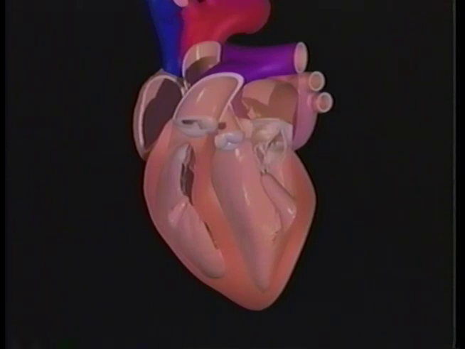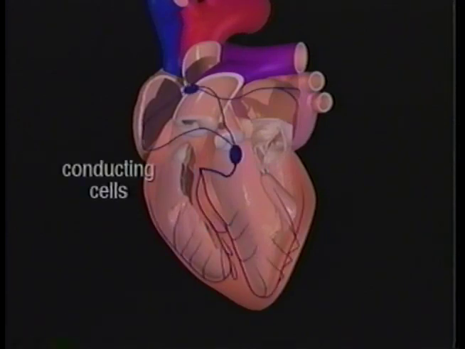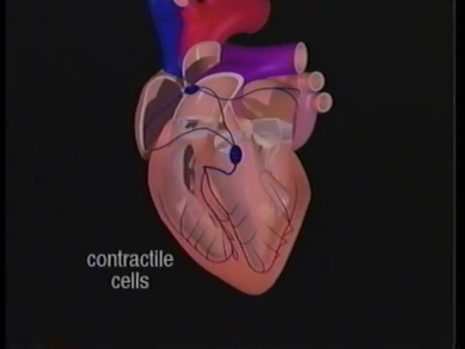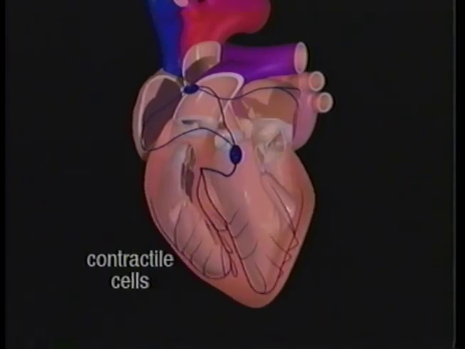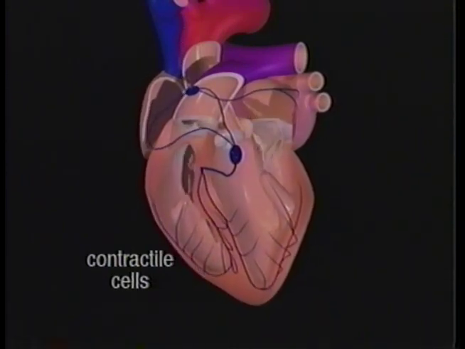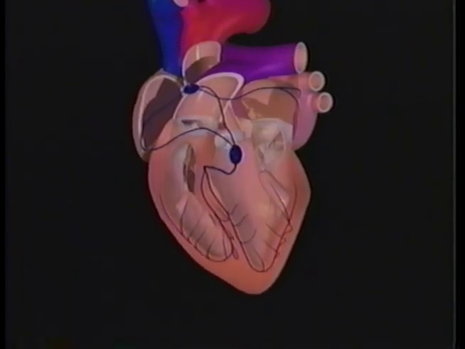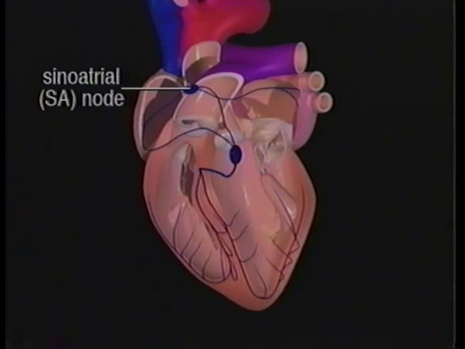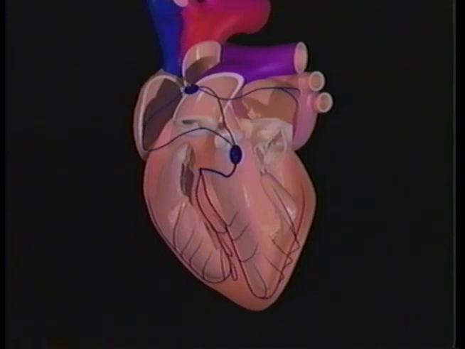Two types of cardiac muscle cells work together to achieve a normal heartbeat. First, conducting cells, which are specialized cardiac muscle cells, initiate and distribute the electrical stimulus to contract. Second, contractile cells, which make up most of the myocardium, contract to reduce chamber volumes and propel blood out of the chambers. The sinoatrial node contains conducting cells that are autorhythmic, meaning they generate action potentials spontaneously. In an adult at rest, an action potential is generated in the sinoatrial node roughly 70 times each minute.